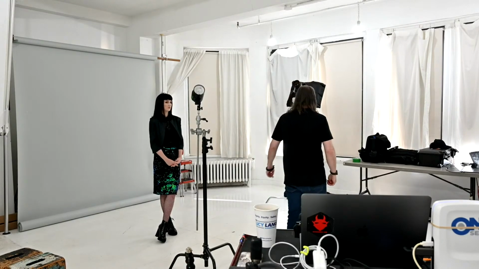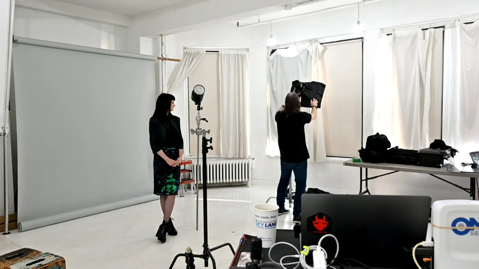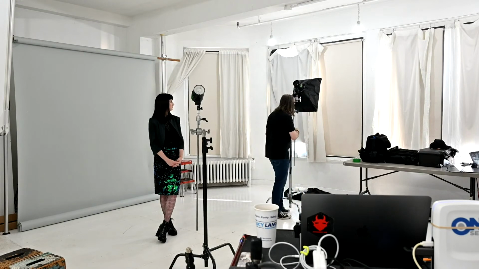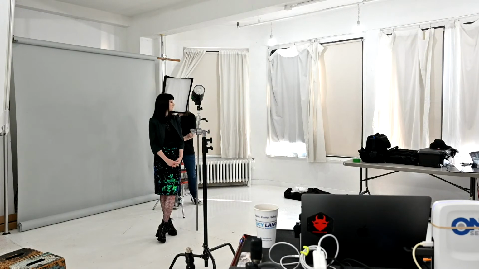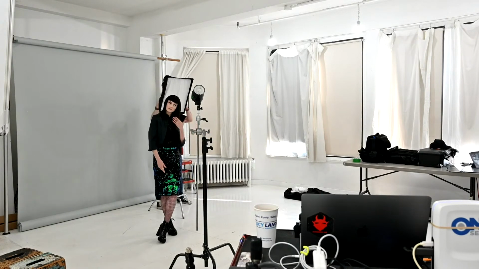Cool. So let's do a combination. We're going to start off with two softish lights, or two soft lights. We're going to bring this one here for a hair light or a separation light.